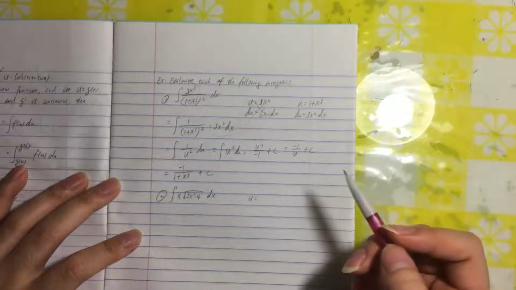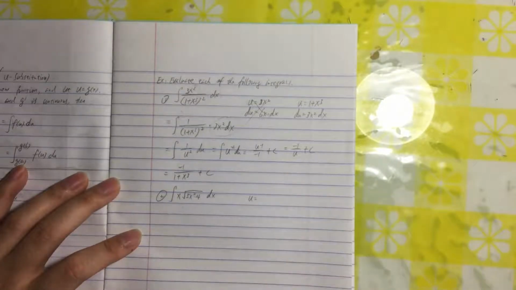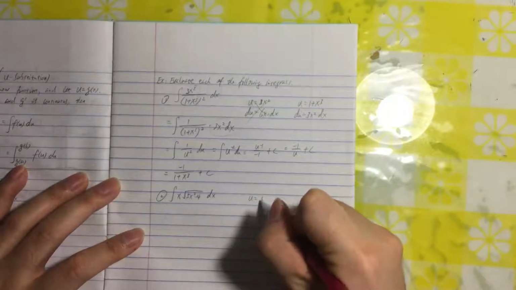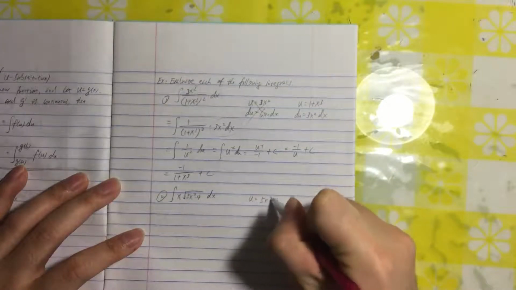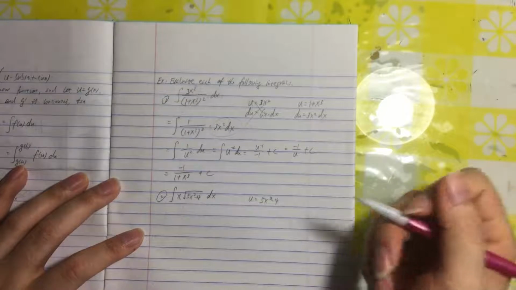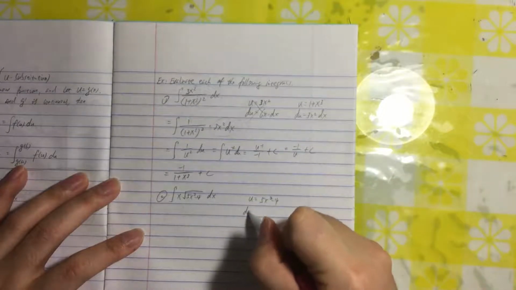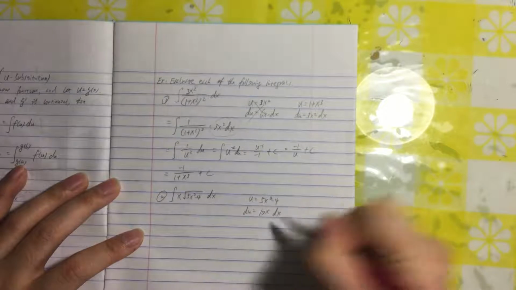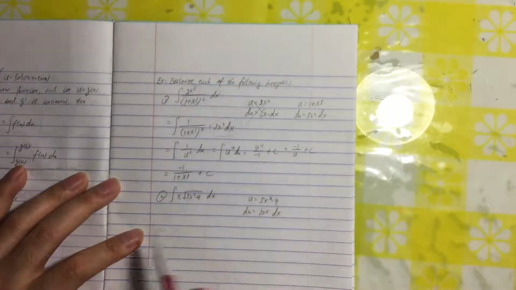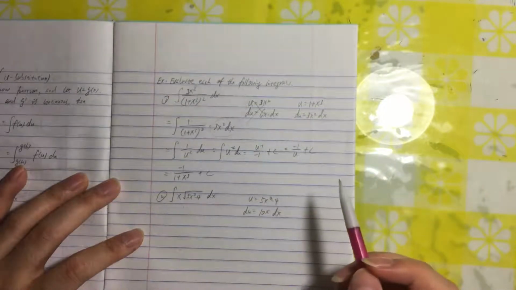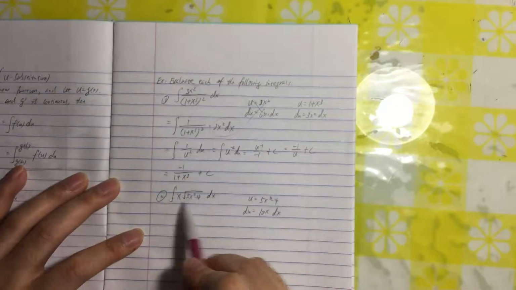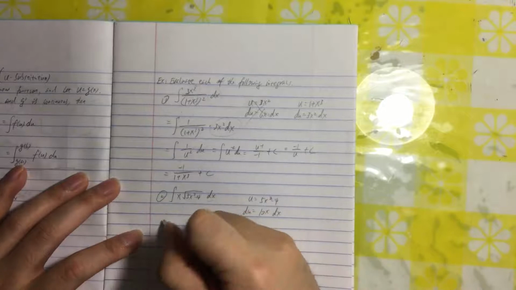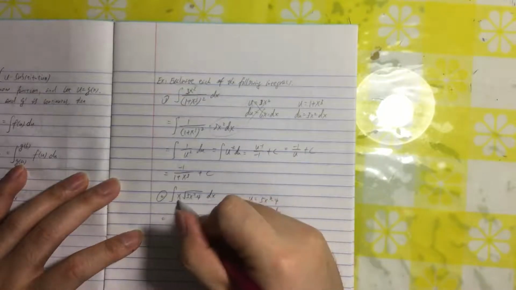In general, try to let u be the part that looks more complicated. So this part looks more complicated. So try to let u be 5x squared minus 4. Next, find du. What's du here? Du here is 10x times dx. Do we have 10x dx here? In this integral, we have x, we have dx, but we miss a 10.